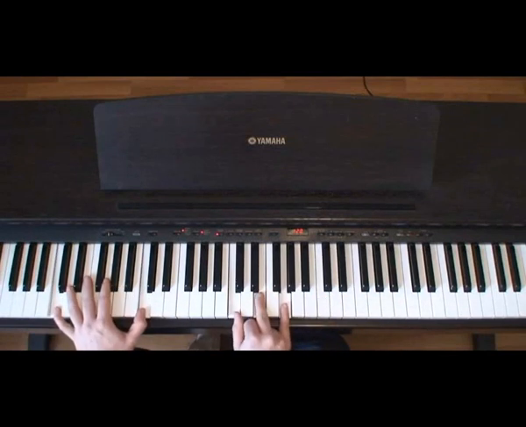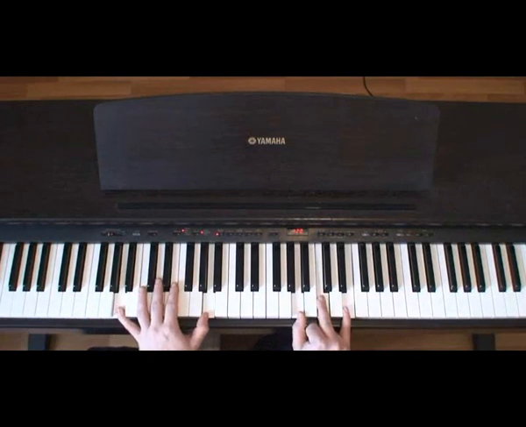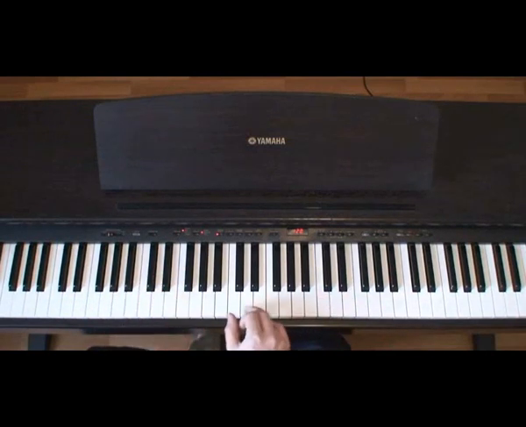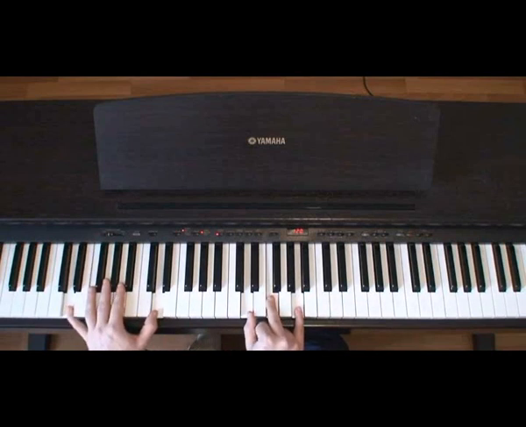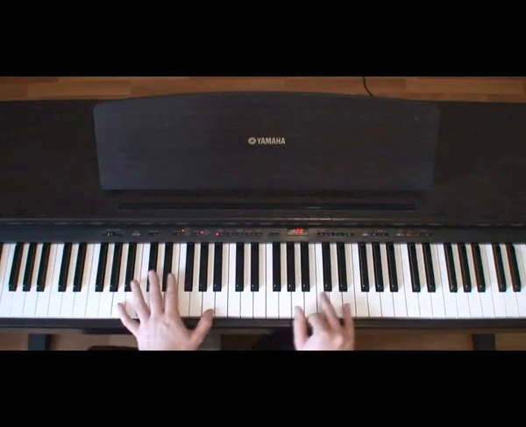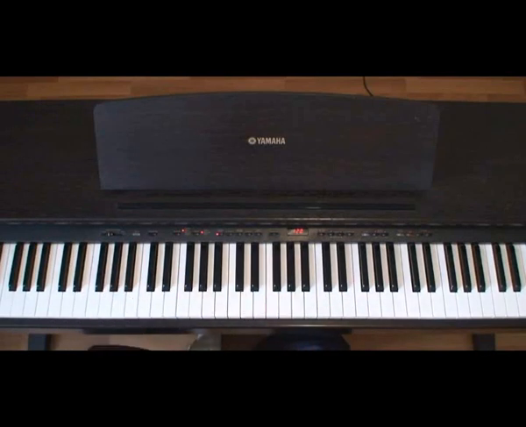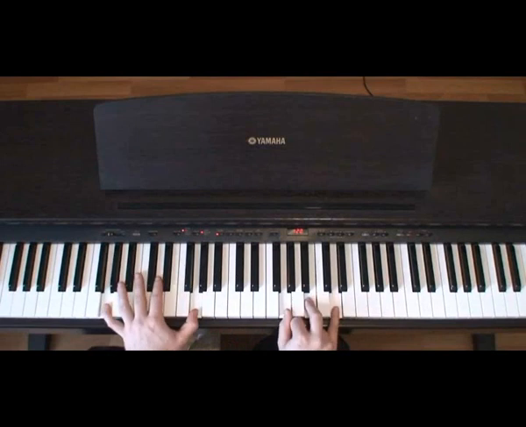So we have a 1, we have a 6, which is minor, and now we want a 2. The 2 is minor, so minor. So now we have 1, 6, 2, and now we want a 5. So 1, 2, 3, 4, 5 is a major.